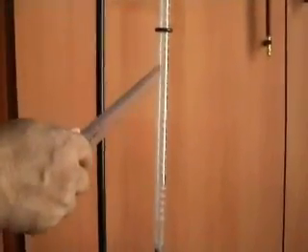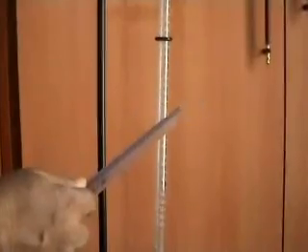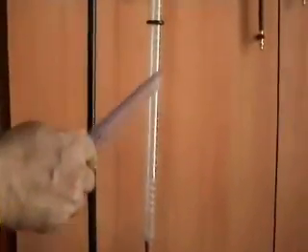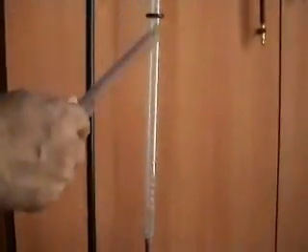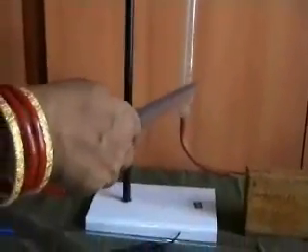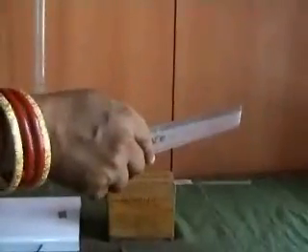So what happens when the height decreases? The pressure difference also decreases. Hence the time taken will be more. As the liquid column goes down, the pressure difference decreases, and hence more time is taken for the liquid to flow through the capillary tube.